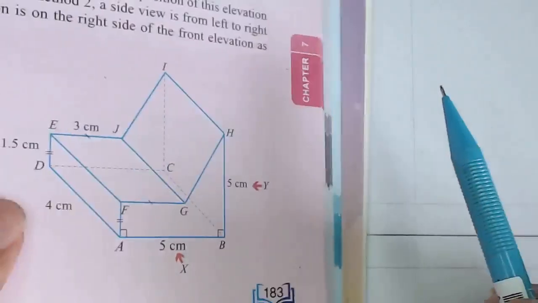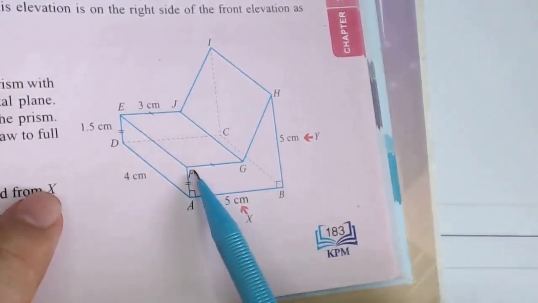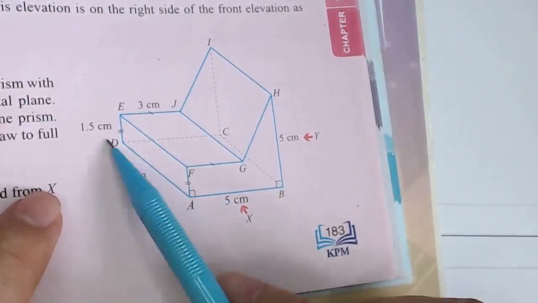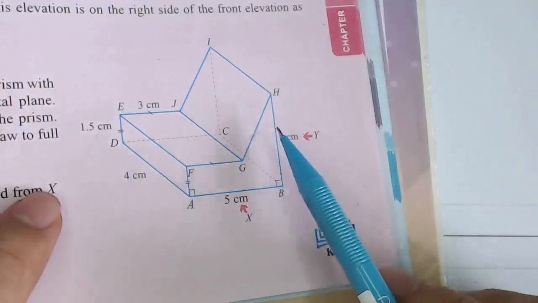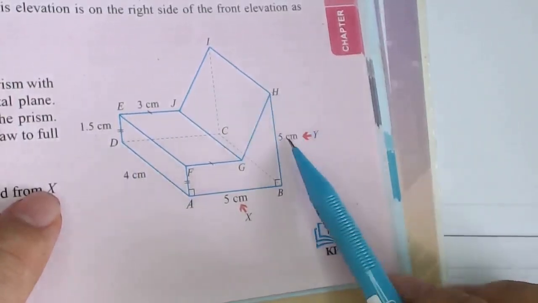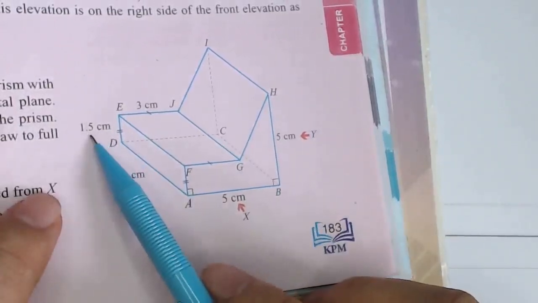The only thing that we just need is this height, which is the height of this AF is 1.5 centimeters, while the height of this BH is 5 centimeters. So we're going to construct 1.5 and 5 centimeters.